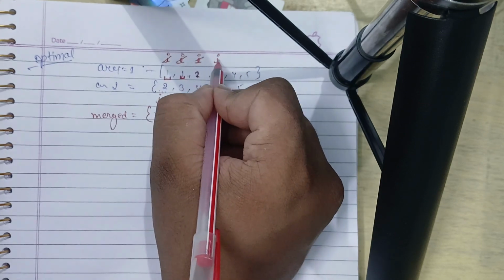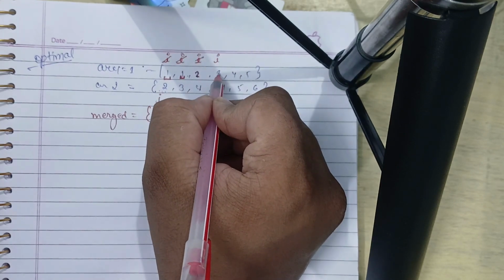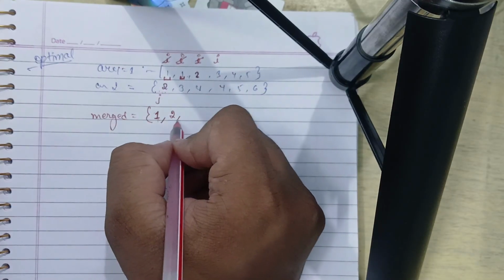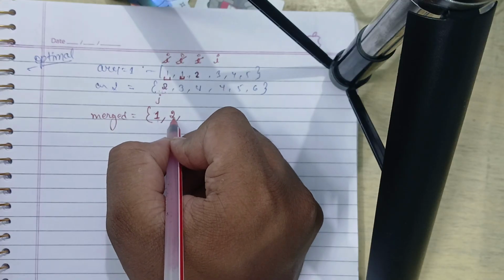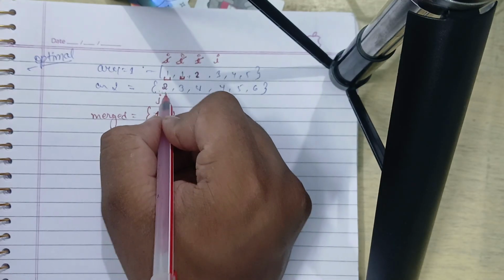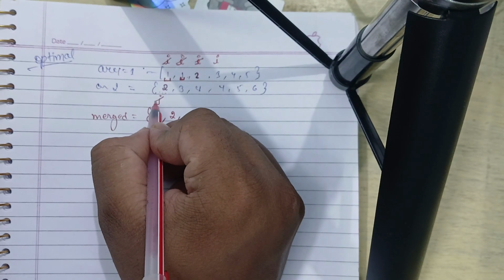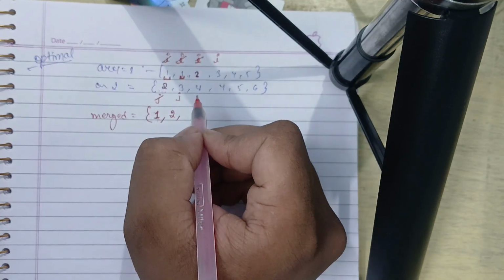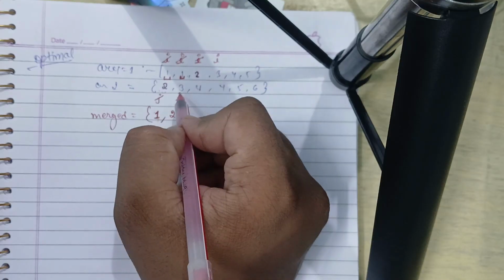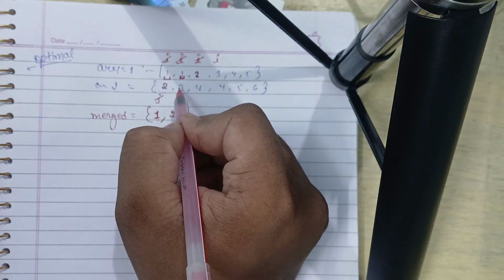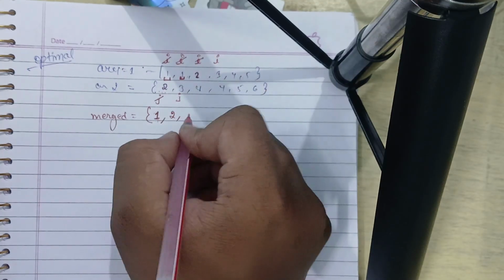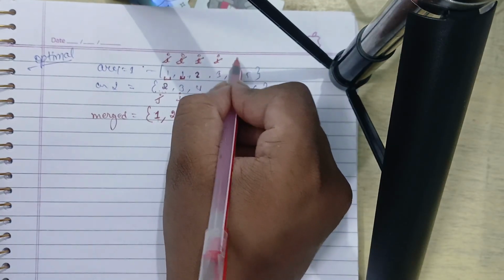So we incremented i. Okay, so check 3 or 2, whichever is the smallest, 2, but check that in the merged array the last element is also 2. So you are not going to insert this, just increment the jth pointer. Now you need to check i and j. So compare, is 3 less than or equal to 3? Yeah, it is equal. So put 3 into the array and move the ith pointer.